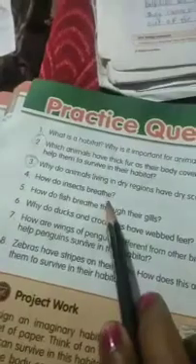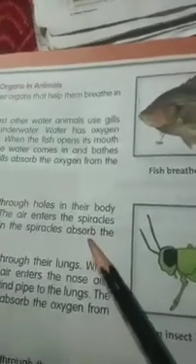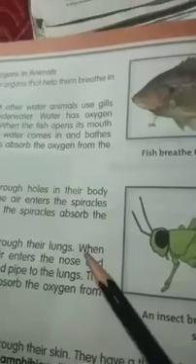Okay, children? Now we will see what the question answers are. Turn to page number 56. How do insects breathe? I think the answer is there. In your reader only you got the answer. Here it is, isn't it? Insects breathe through holes in the abdomen of the body called spiracles. The air enters the spiracles. The air sacs in the spiracles absorb the oxygen from the air. You have to write. Next one.